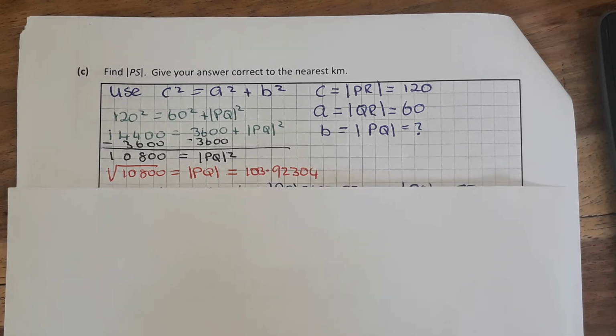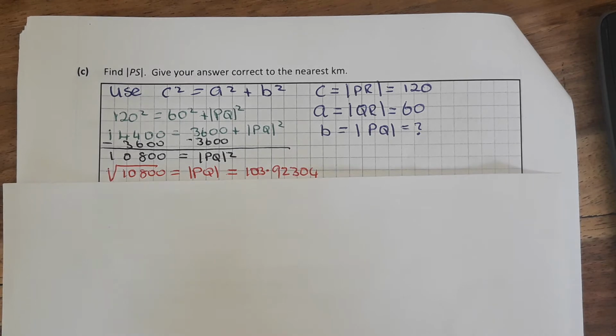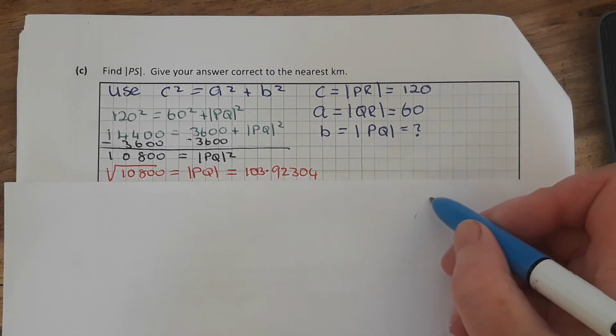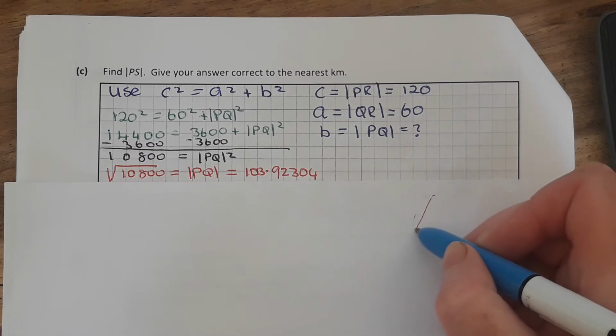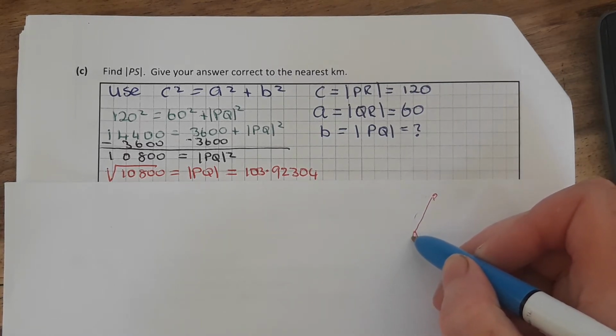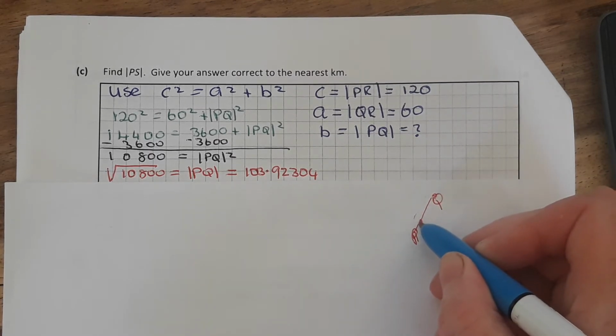It says to the nearest kilometre, but we're looking for PS, so don't round to the nearest kilometre till you get to the very end. In your diagram, you'll see that PQ is from there to there. P is there and Q is there, and S is here.